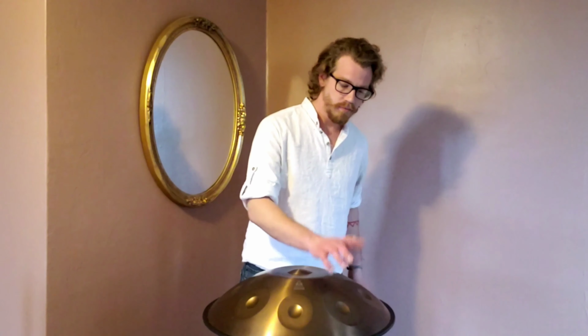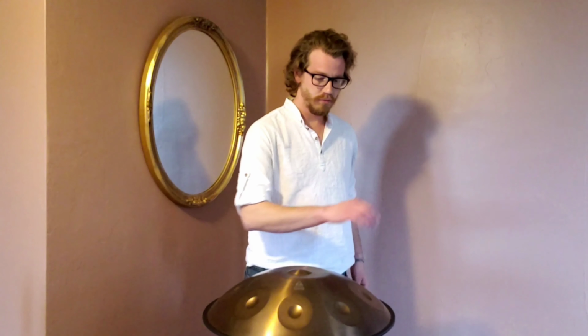For one example of a dyad, we can play the notes D and F together, and that will imply a D minor chord. We can also play F and A to imply an F major chord.